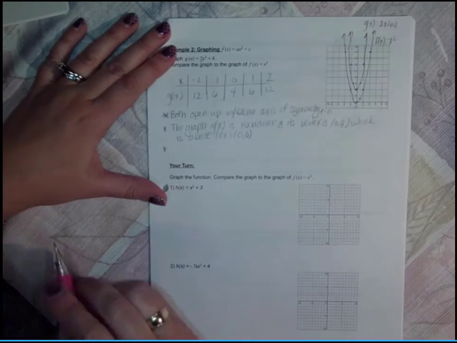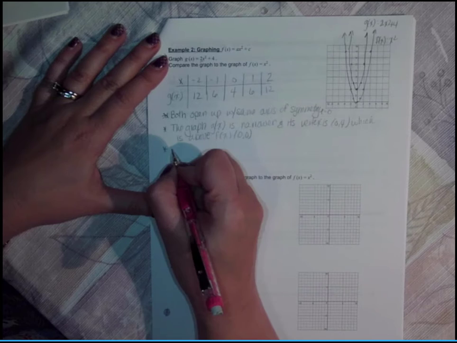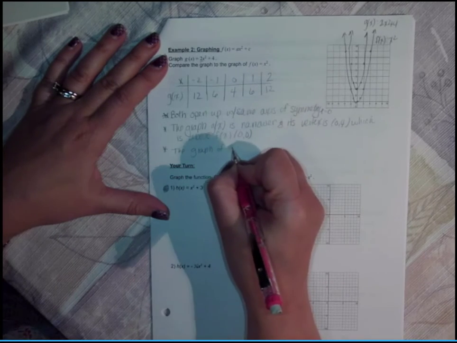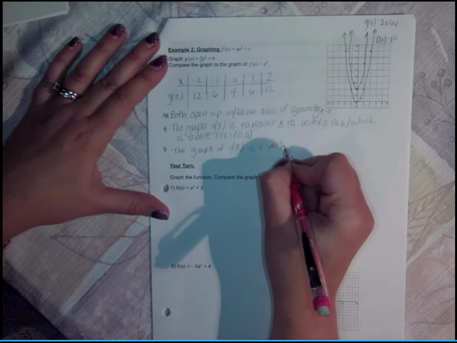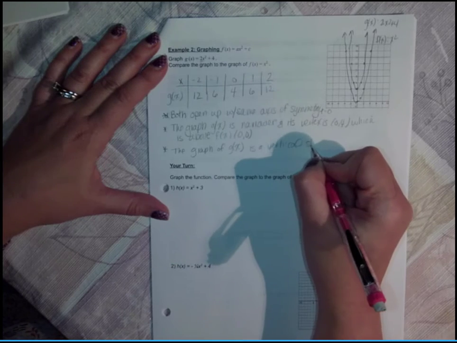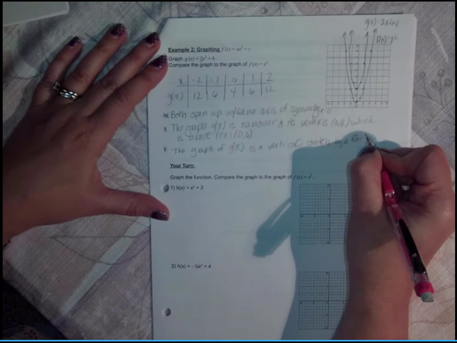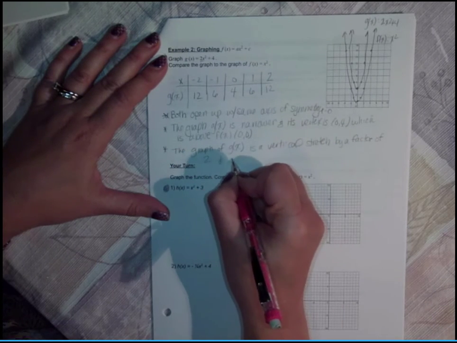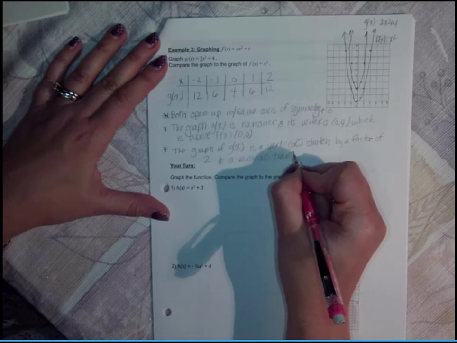Now, because we have an a here, that 2, we've got more going on as well. The graph of g of x is a vertical stretch by a factor of 2 and a vertical translation.